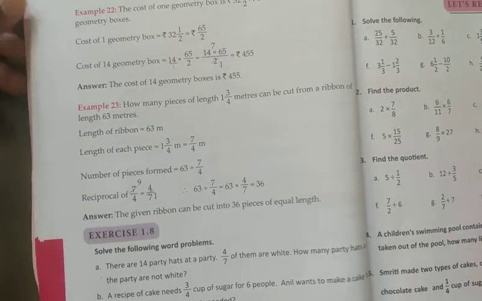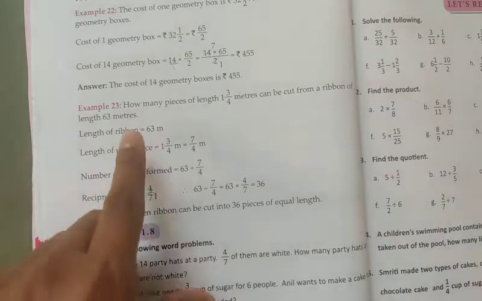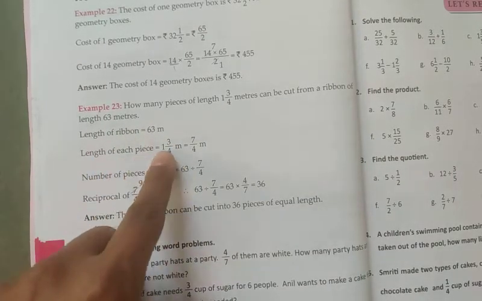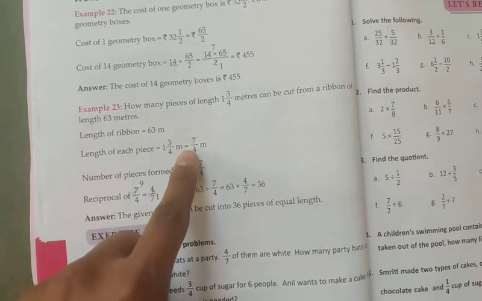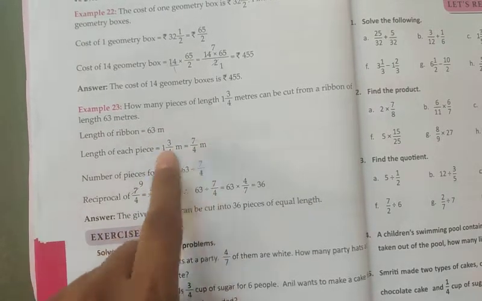Then the second example is given. How many pieces of length 1 3 upon 4 meter can be cut from a ribbon of length 63 meters? So the length of the ribbon is what? 63 meters is given. The length of each piece is 1 3 upon 4, which they have converted into an improper fraction. 4 ones are 4 plus 3, 7 upon 4 meter.